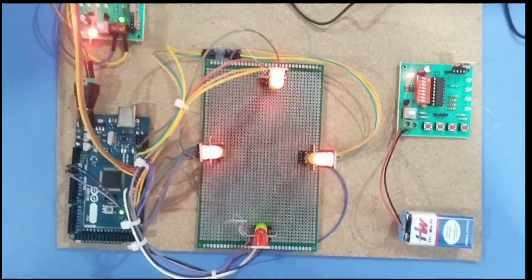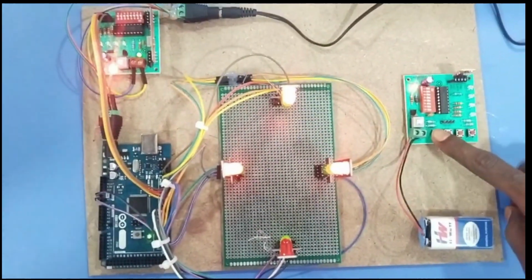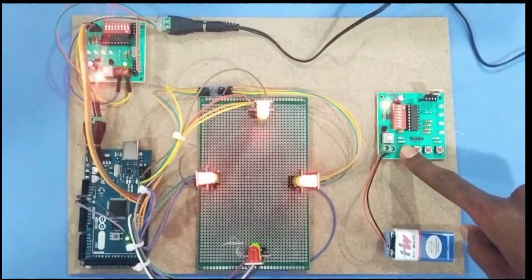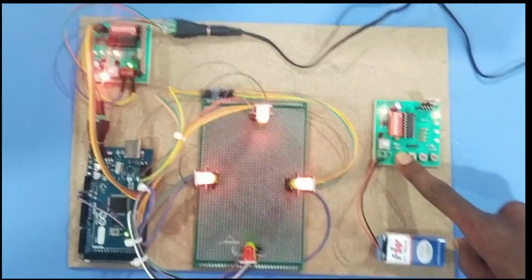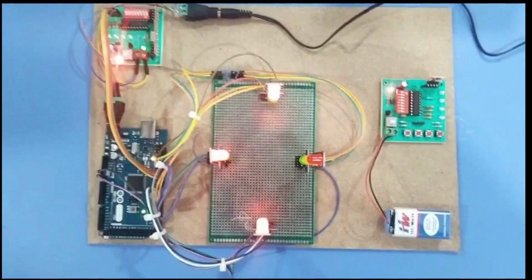So now we will see. Now path 1 is triggered. Now I will give path 4. Key 4 I will give as input, emergency vehicle. So let's see the output. Path 4 will be triggered to green.